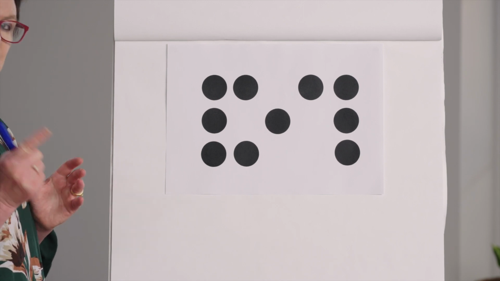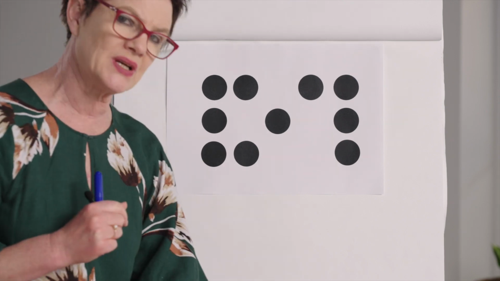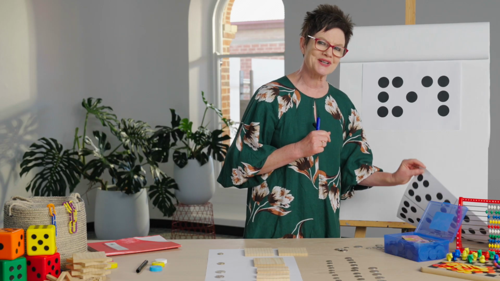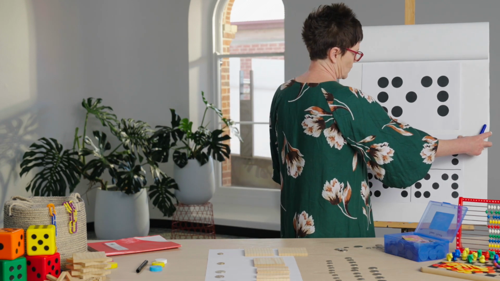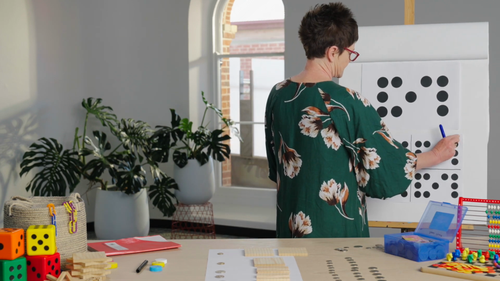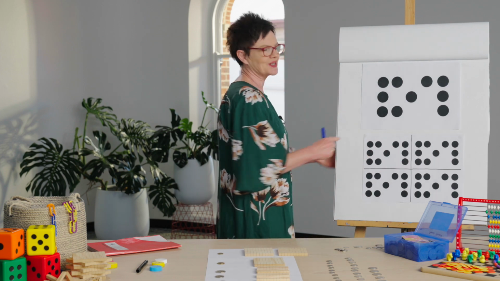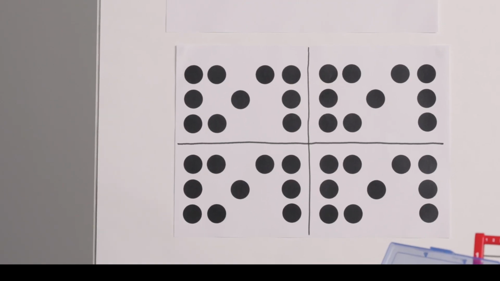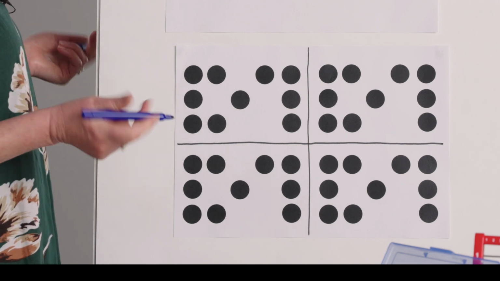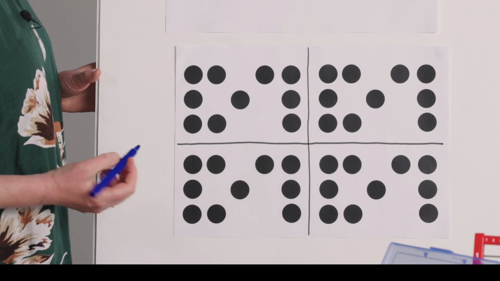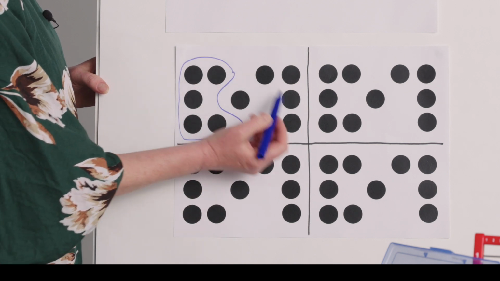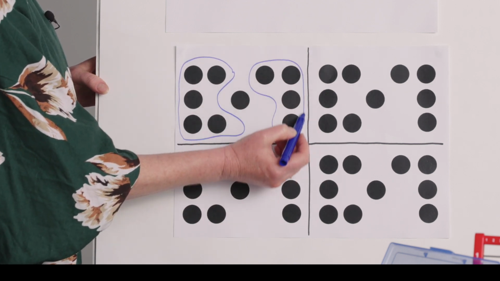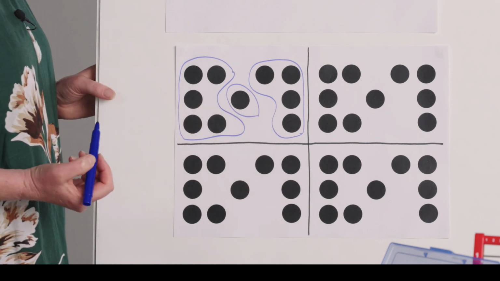Okay, now you know there's not a wrong way of doing this. In fact, there's lots and lots of different ways of doing it correctly. So let's have a look at 4 different ways that you may have seen these dots. The first way I have been able to see them is to look at one side, another side, and one in the middle.